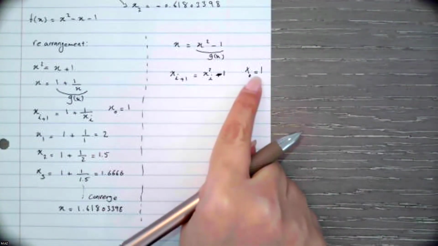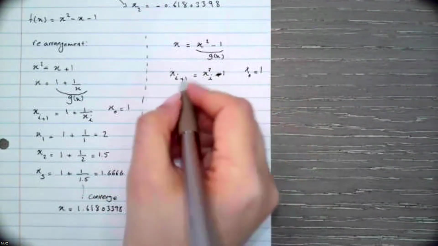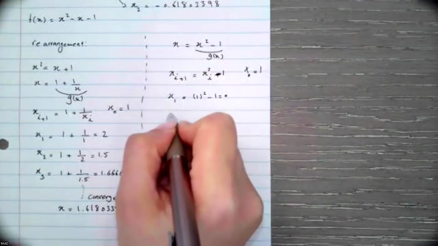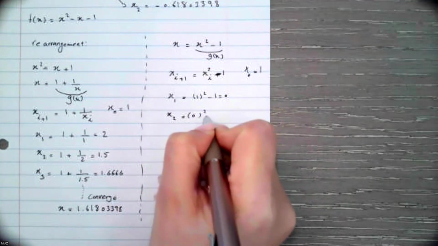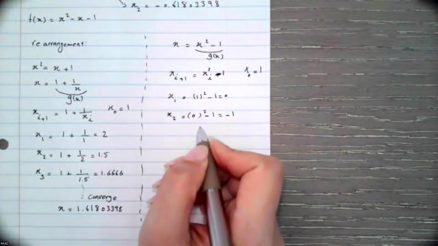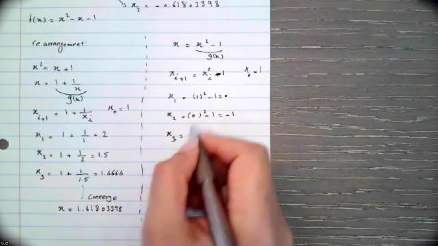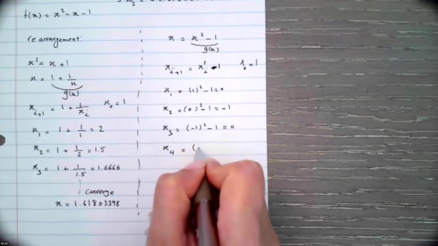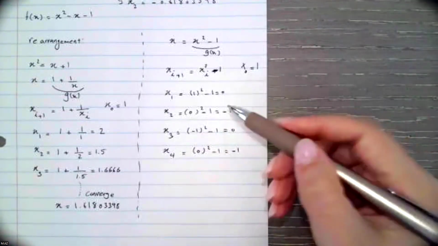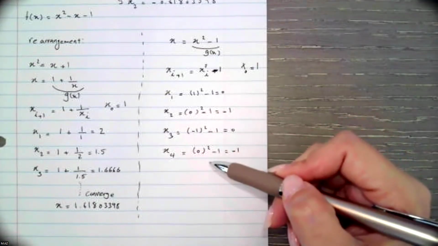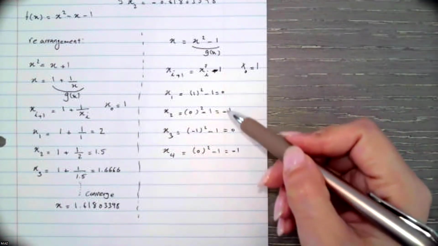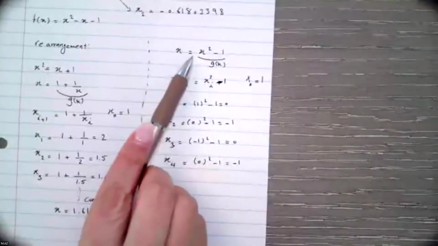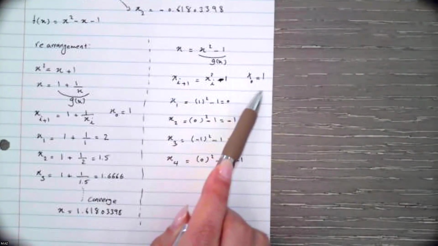Now we plug this initial guess into this rearrangement to find x sub 1. The answer is 0. Then x sub 2 is minus 1. Minus 1 squared minus 1 is 0. As you can see, once we continue this process, the answer oscillates between 0 and negative 1. And we cannot find one of these roots, okay? For this reason, with this rearrangement and this initial guess, we cannot find these roots.